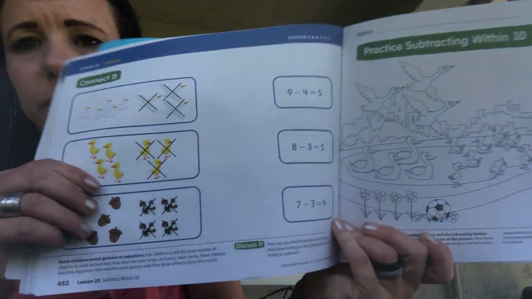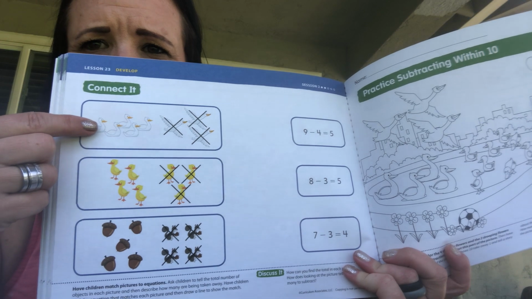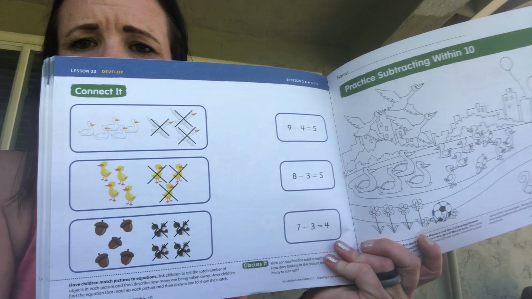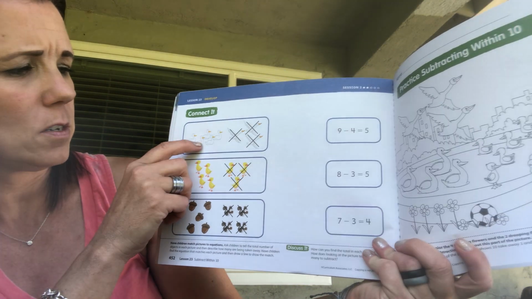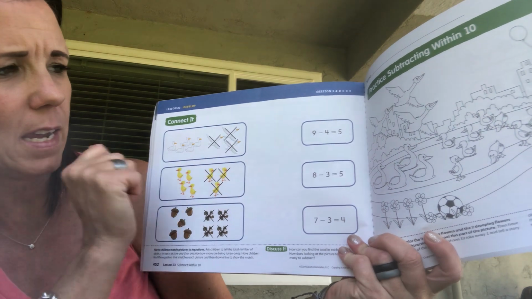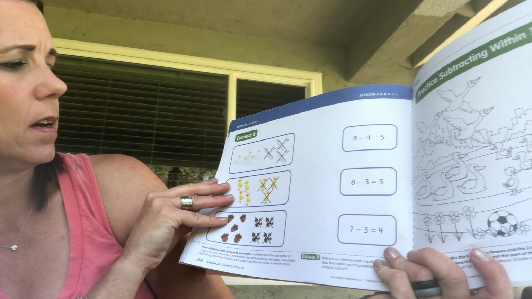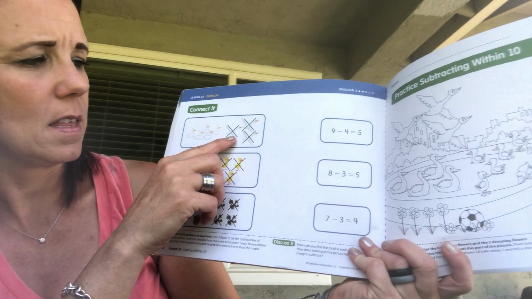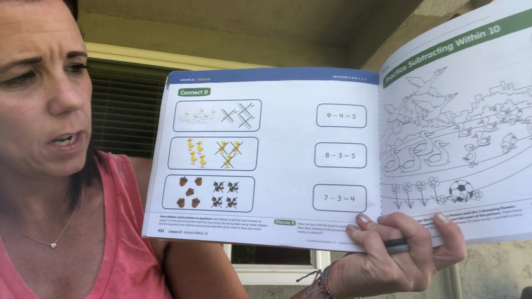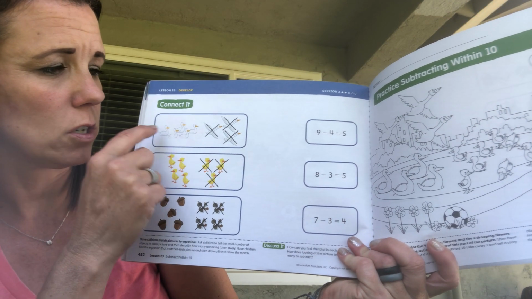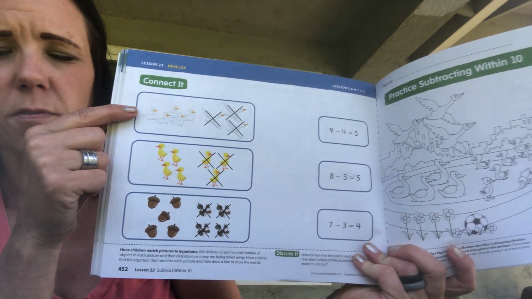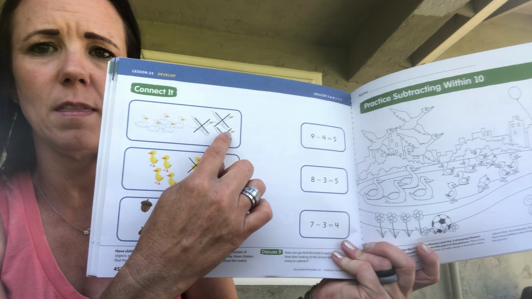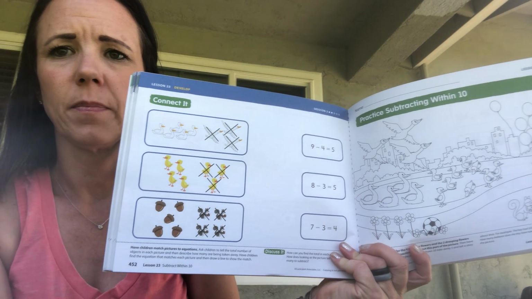Okay, again, there's pages where you're going to look at the problem and you're going to find the math sentence that matches. So for example, on the top one here, there are 1, 2, 3, 4, 5, 6, 7, 8 ducks, and I see that 3 of them fly away. So how many do you have left? Your math sentence would be your total is 8 minus 3 equals 5. That's how many you have left. So you're just going to find that sentence and draw a line to it. All right, let's go through here and see.